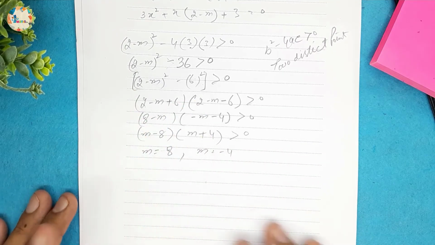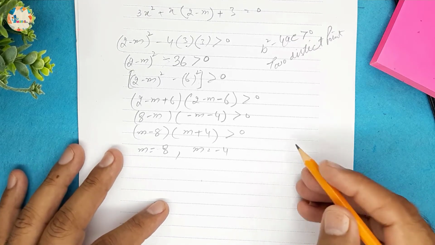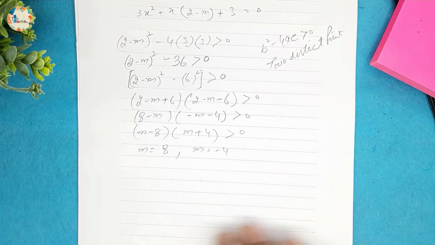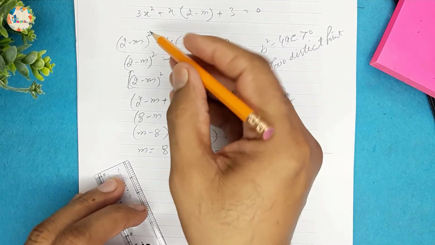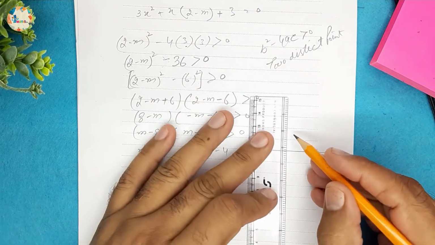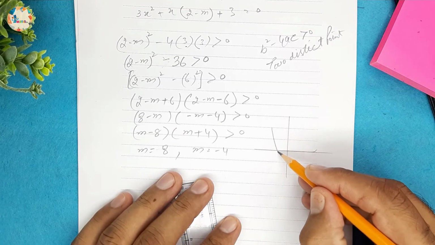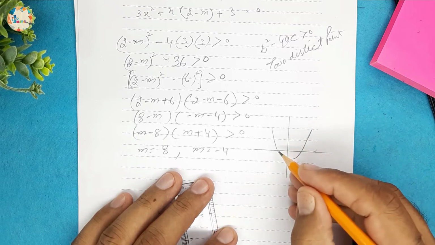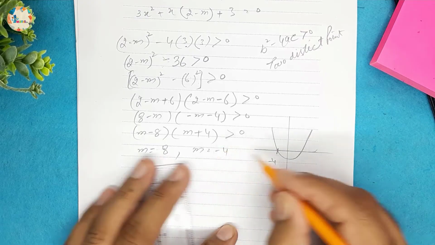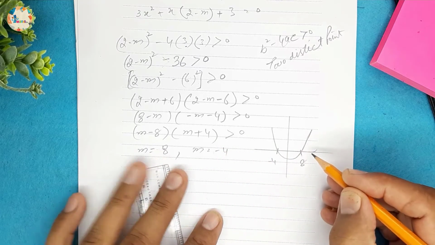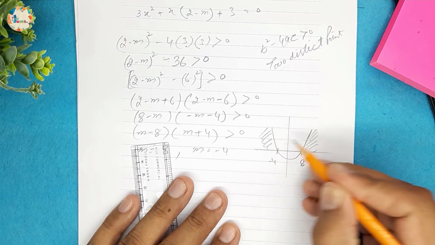Now we have to check the values, basically we will be checking the graph. So we can draw a simple rough drawing. We know the coefficient of m squared is positive, so it will be a quadratic graph opening upward like this one. It will have the values minus 4 and 8, and we require this region and this region.